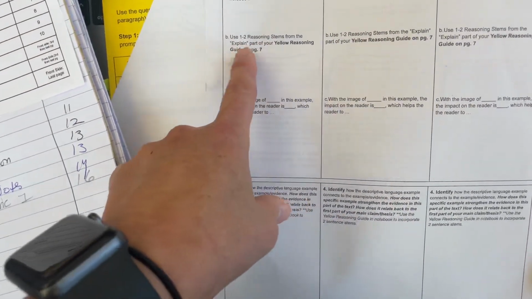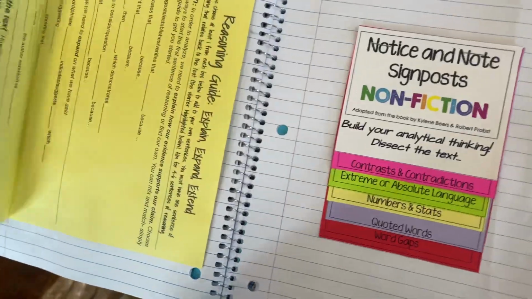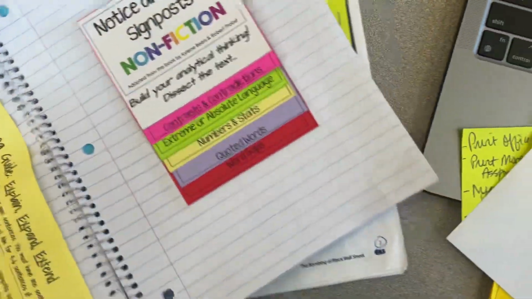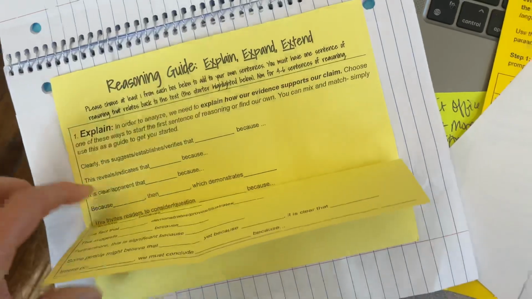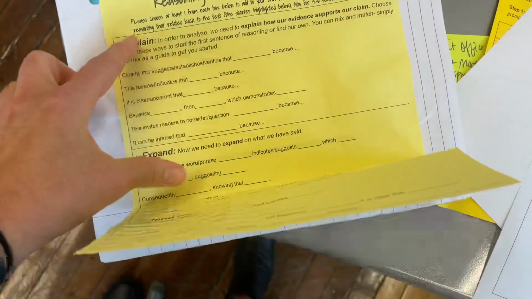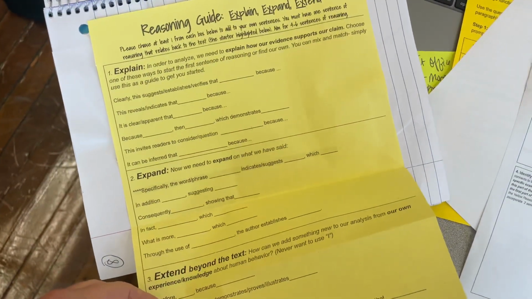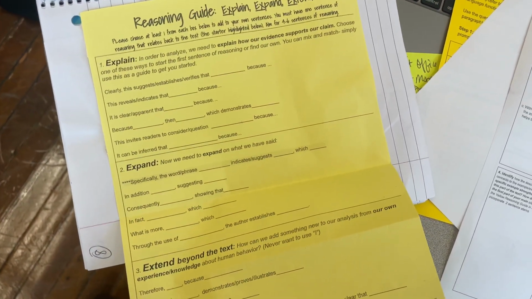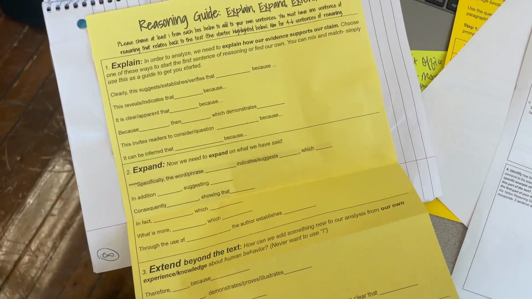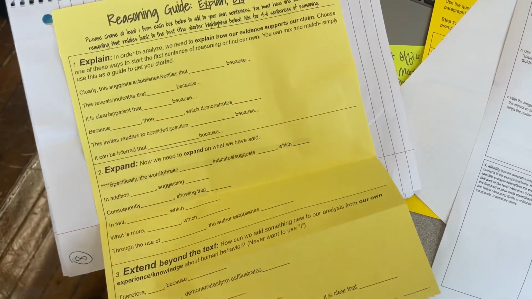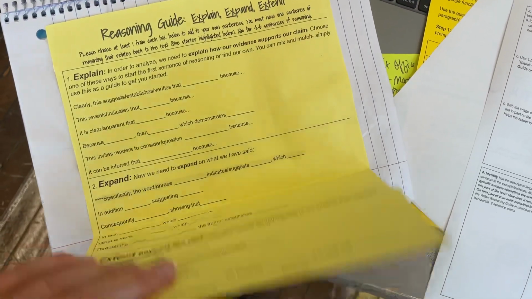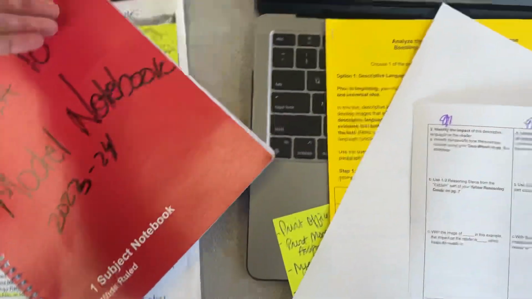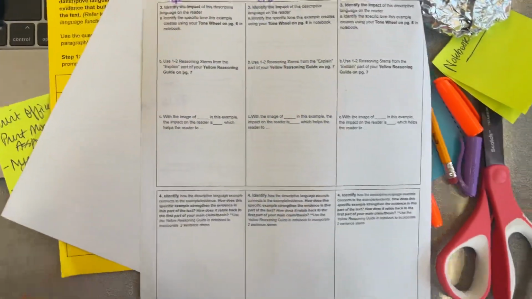And then this one says, look, go to your yellow reasoning guide on page 7. So this is another resource that you're going to need when you're writing and composing your thoughts. And it's going to ask you to experiment with a lot of these stems. These are stems that I use when I write right now. These are stems that you can take to college and use to extend and expand your thinking in your analytical writing. And these are stems that we want to internalize and really have in our brains and be able to know and do on our own when we get into MCAS in March.